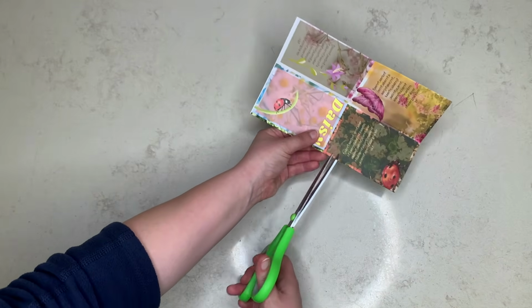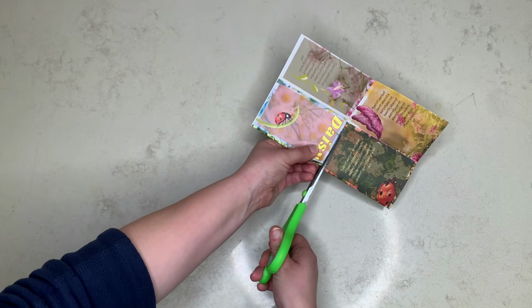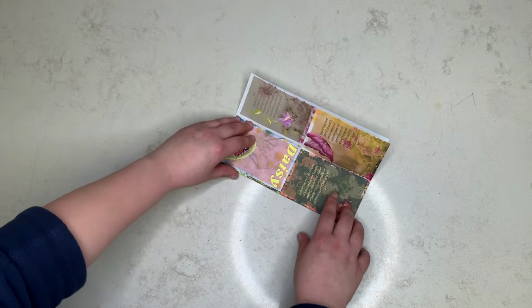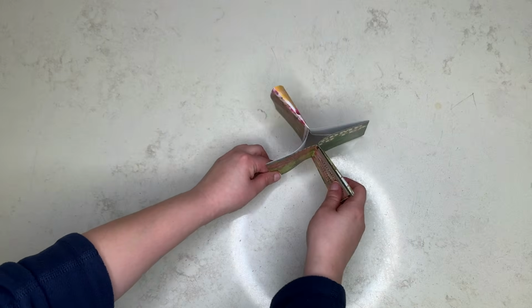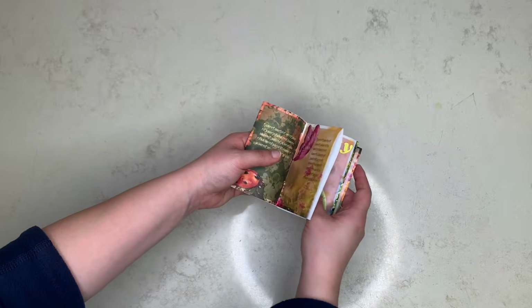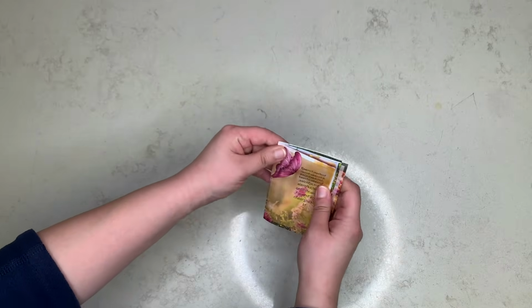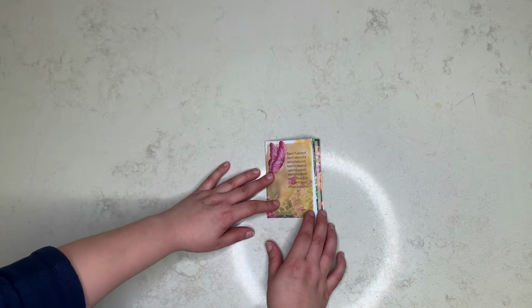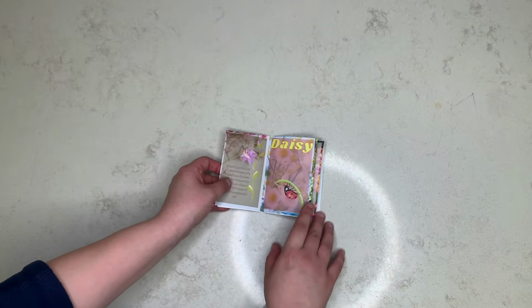Grab the paper and cut along the middle of the page about halfway so that when you unfold everything, it will make this star shape. And then you can fold the zine closed. And you have your little paper zine all ready to go.